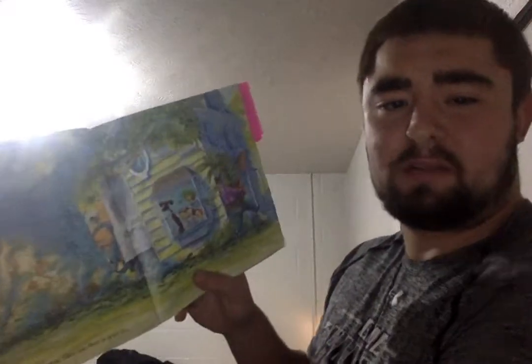So on this page, it shows that they finally built the house. The tree, Steve, is still there. So the students could write on the sticky note that they were happy that they got to keep the tree, or they were pleased. If they wanted to use a more challenging word, they could say optimistic, because they were excited for the future that they were going to be able to have with this tree in their yard.